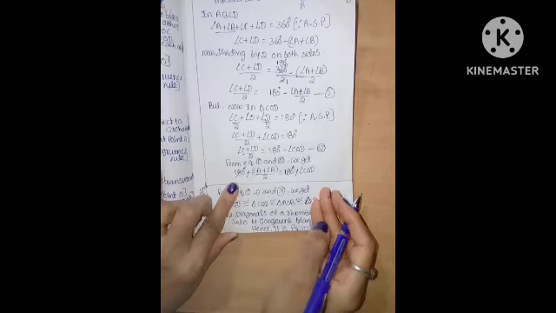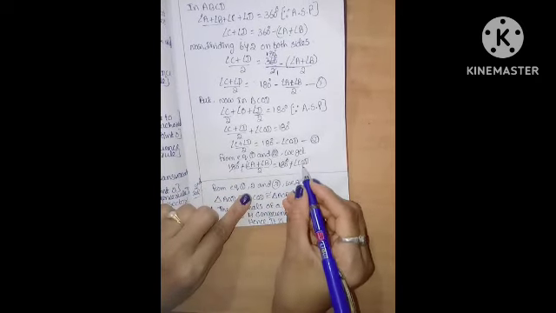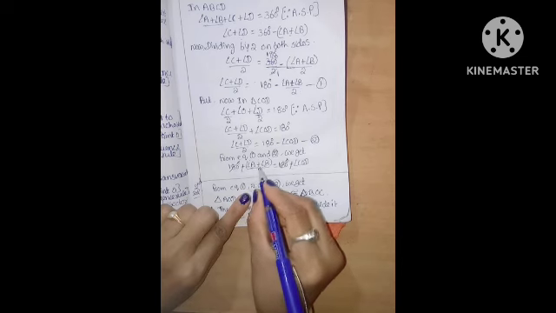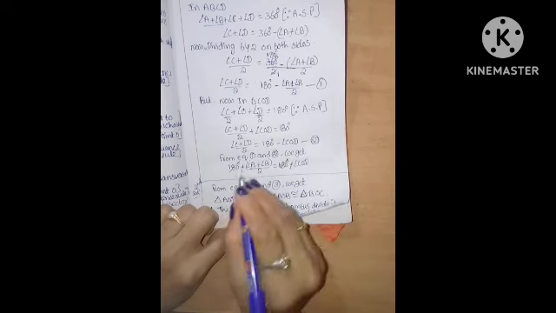What is left is angle of COD equal to angle of A plus B by 2.